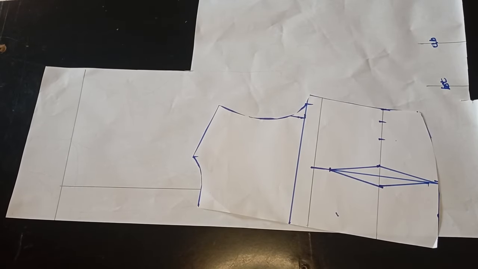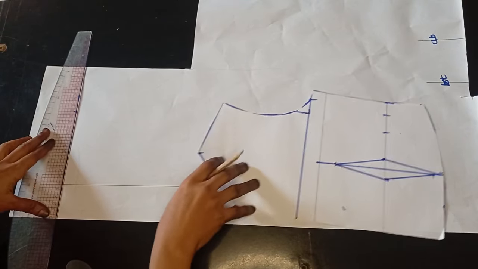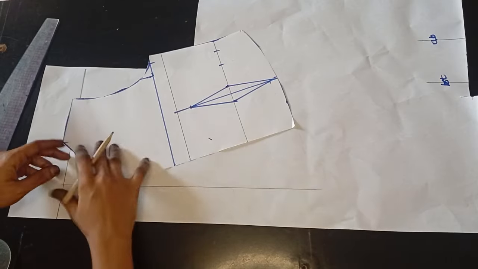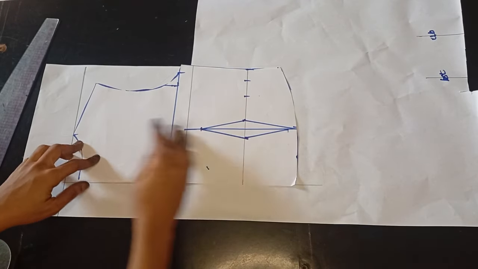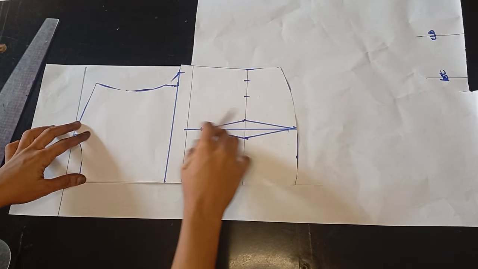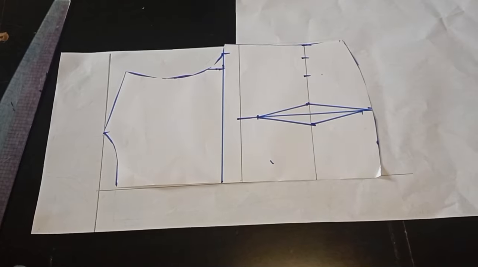Now this is my pattern for the front. You notice this dress has like a collar, so what you do is measure the neckline of the back measurement. That is what we'll be using as a guide there, and I marked out about 3 inches in front, or 3.5 in front.